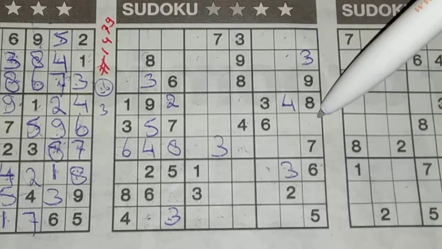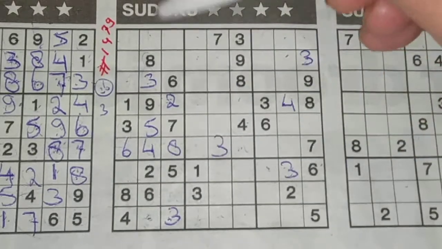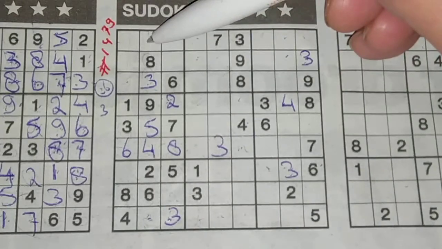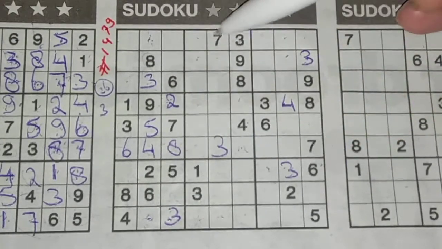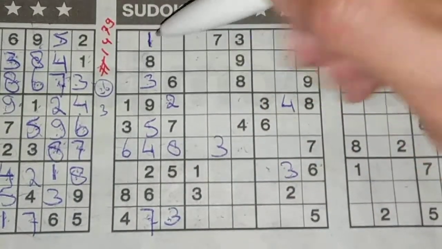Let me see. No. 2 boxes left in this column for the numbers 1 and 7, I believe. 1 and 7. We see here 7, no 7 there. 7 should be here, and the 1 goes there.